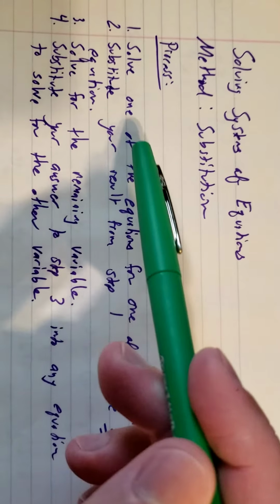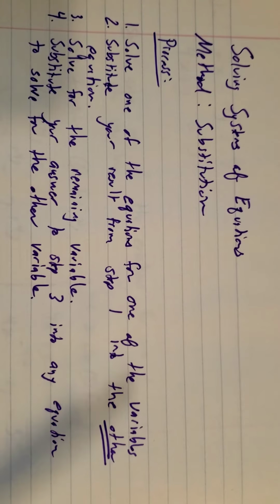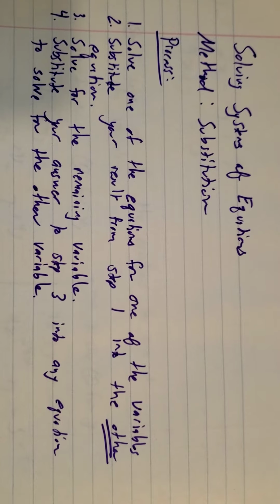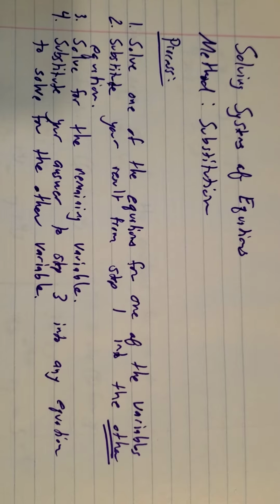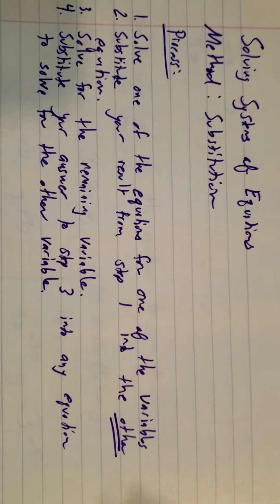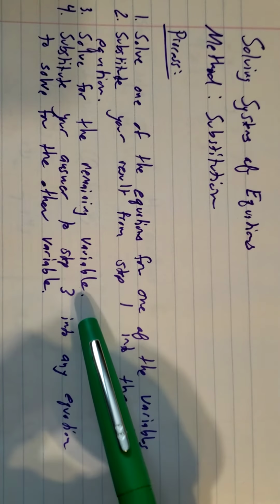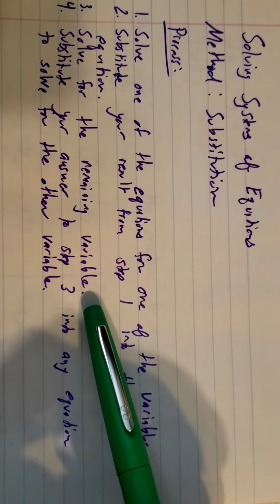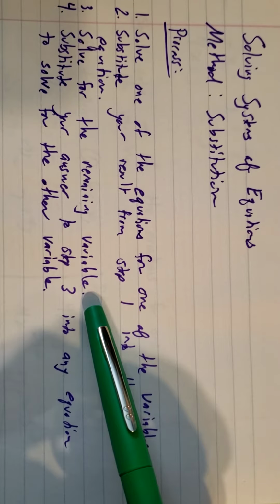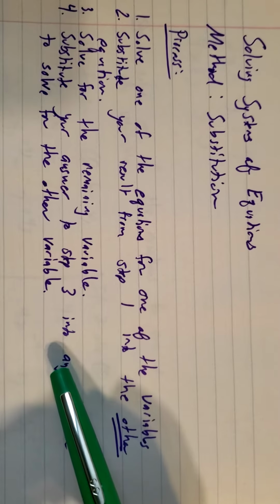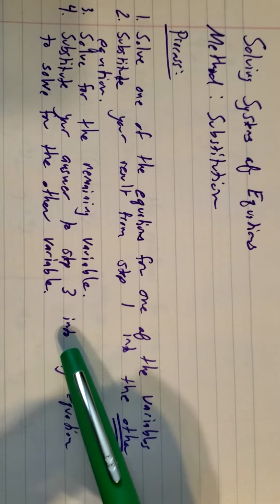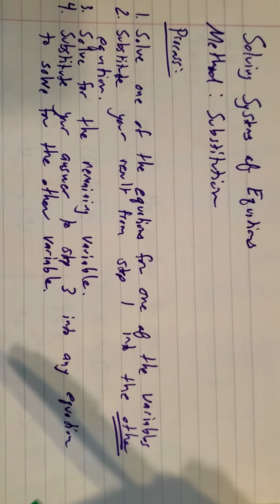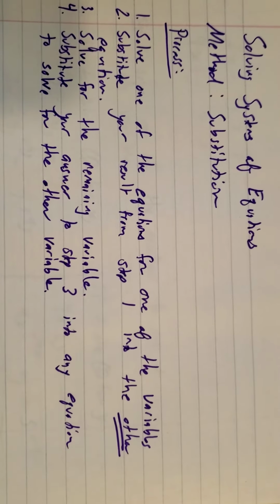The second step is to substitute your result from step 1 into the other equation. It's important that you substitute into the other equation, because if you substitute into the same equation, you're just going to end up going into an endless loop that you can't get out of. Step 3, then, at this point what you're going to have is one equation with only one variable in it, so you'll be able to solve that equation for the variable that's left over. And then step 4 is to substitute your answer into any of the previously mentioned equations to find out what the other variable is.